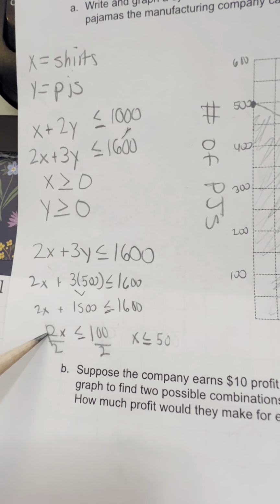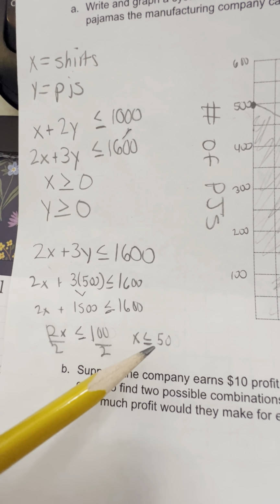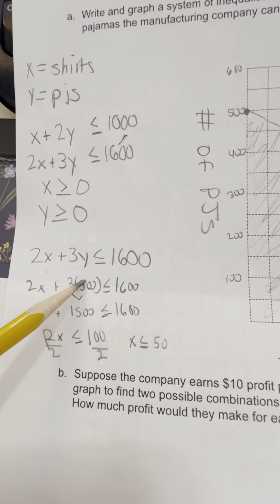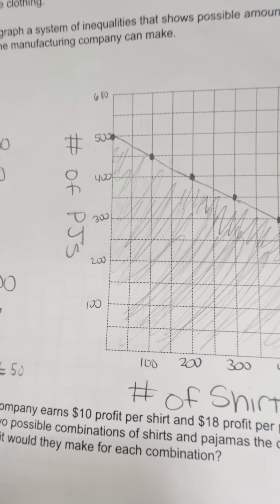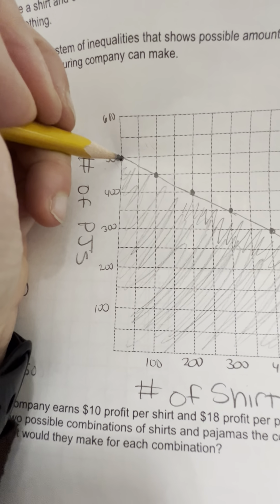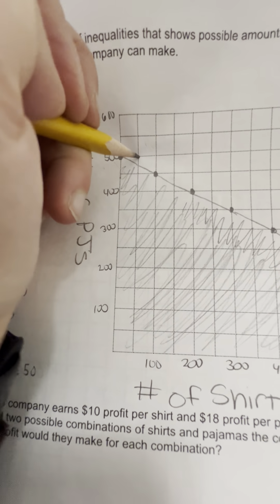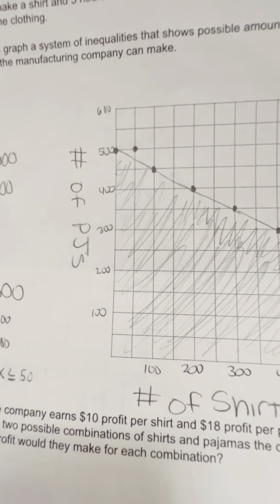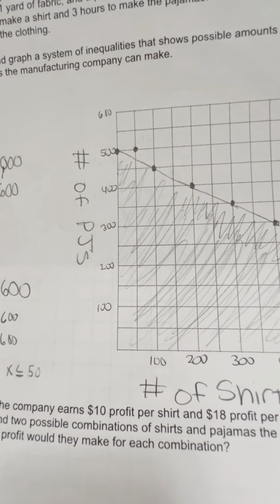And if each shirt takes 2 hours, then it's going to be 50 shirts that can possibly be made with 500 pajamas. So I can go over here to 500 pajamas and go to 50 shirts and put a dot right here. And then I can pick a couple other points as well.